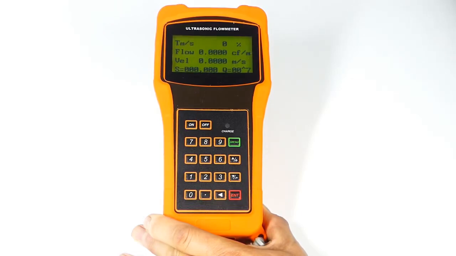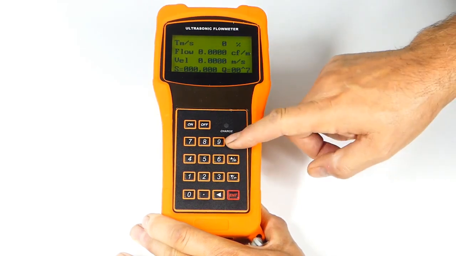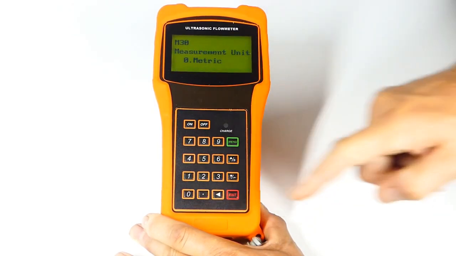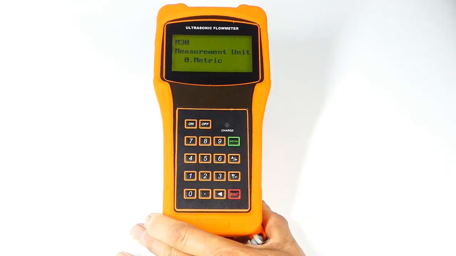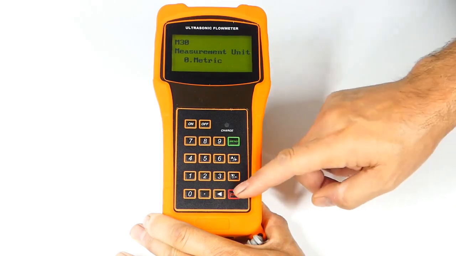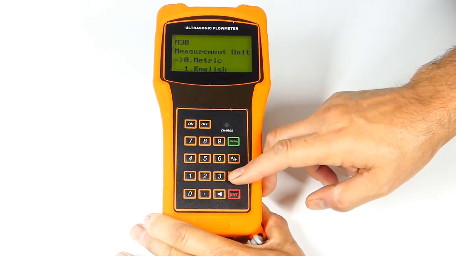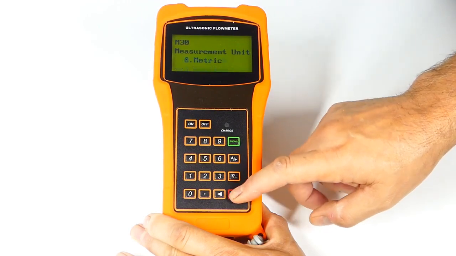Or you want to change those units, you can easily do so. The first setting we're going to go into is menu 30, which are the general units. Here you can see the FMT22 was set for metric units. By hitting the Enter key, it pops up different menu options. We're going to switch to English units. Hit the Enter button, and then it's done.